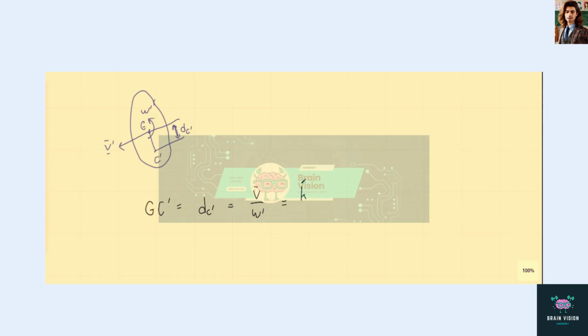And from above, this is k bar squared over dP prime, which is k bar squared over dC.